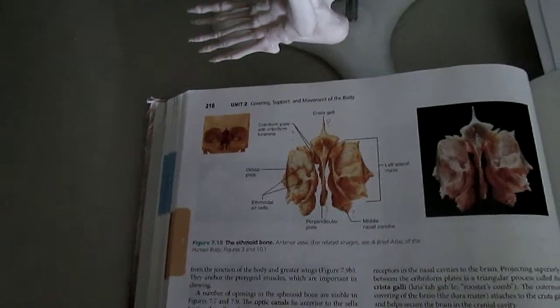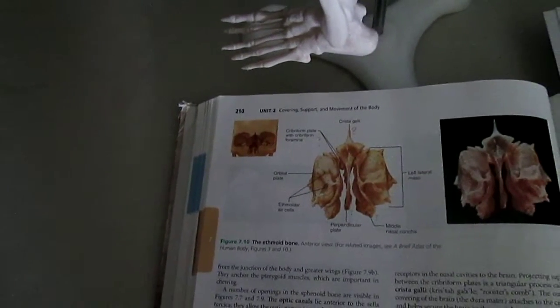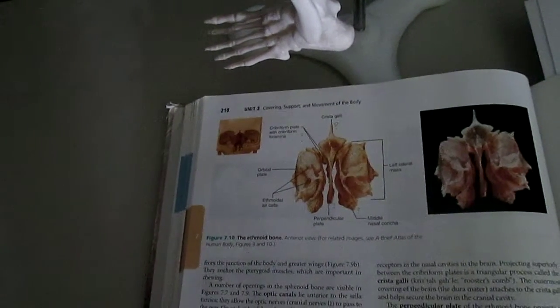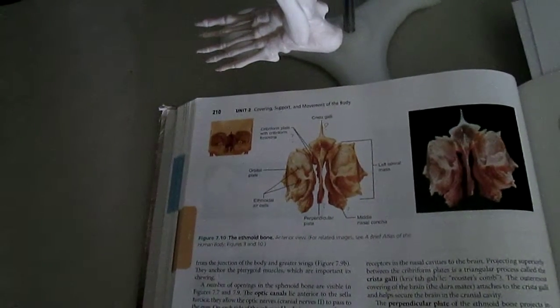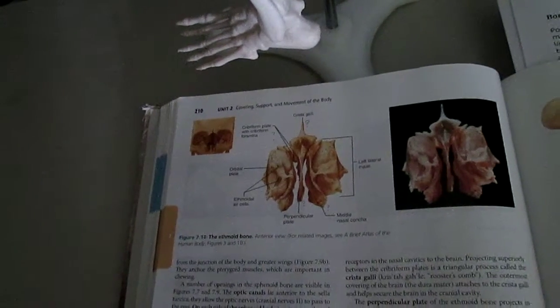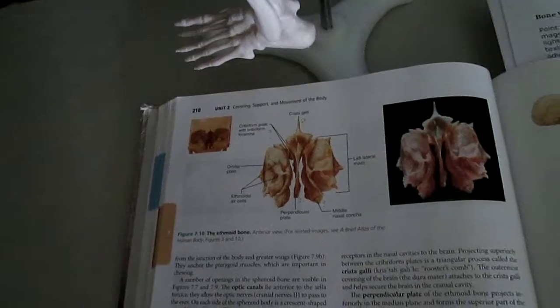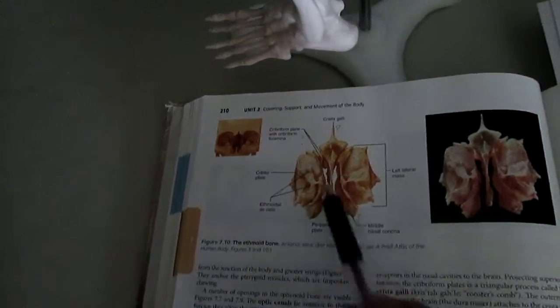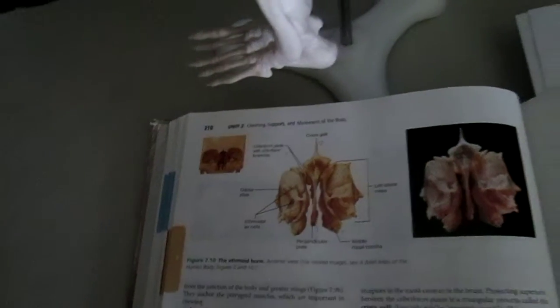The cribriform plate. The question is what passes through the holes. The cribriform foramina allow filaments of the olfactory nerves to pass from the smell receptors in the nasal cavities to the brain. So that would be in the cribriform plate here.